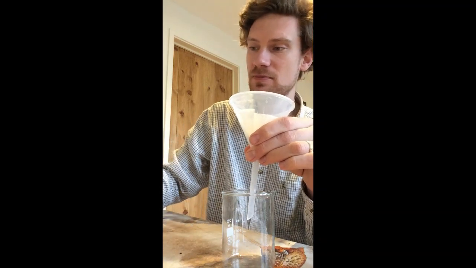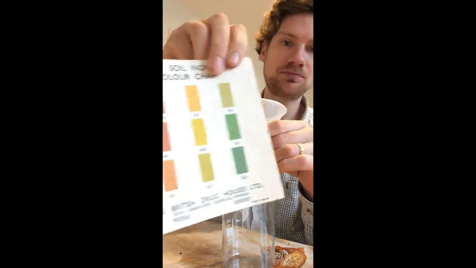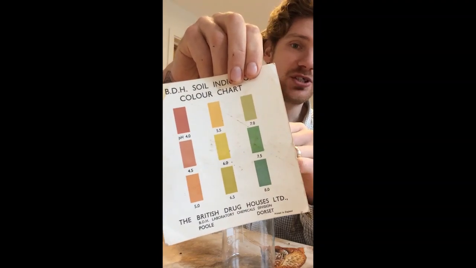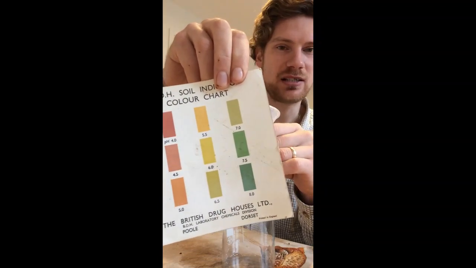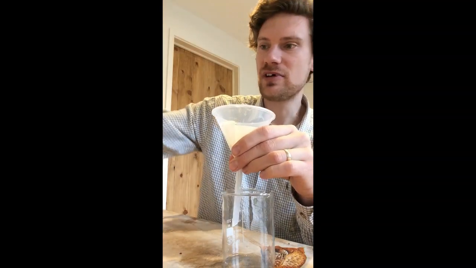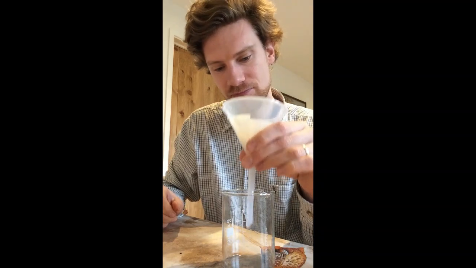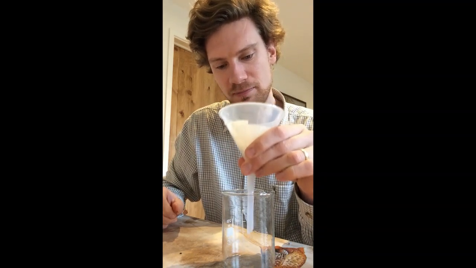Here is our chart. This is our pH chart with all the different colours that could come up. It's a shame I don't have something very acidic to show you actually. It'd be quite fascinating to do a video on that. Okay, nearly all through. Come on.